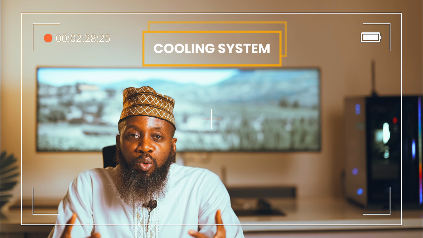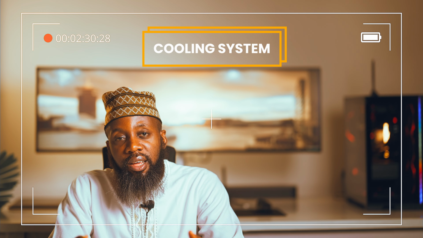This brings us now to the cooling system. As the GPU works and processes data, it generates a lot of heat. So most GPUs come with a form of cooling system. This could either be a fan or a liquid cooling system, which helps to maintain optimal temperature.